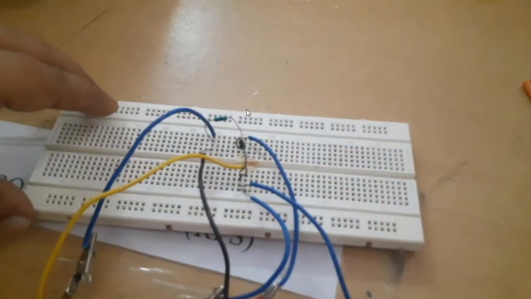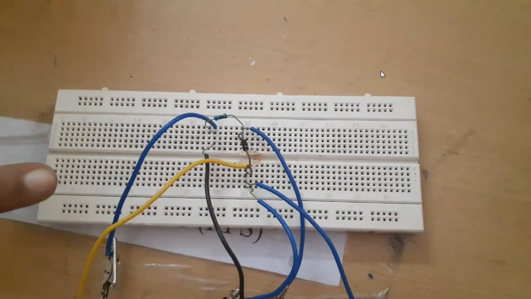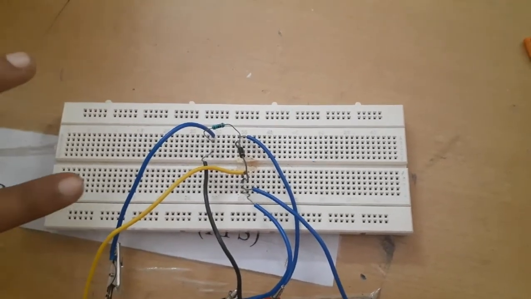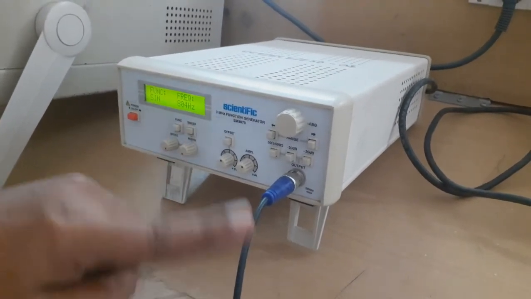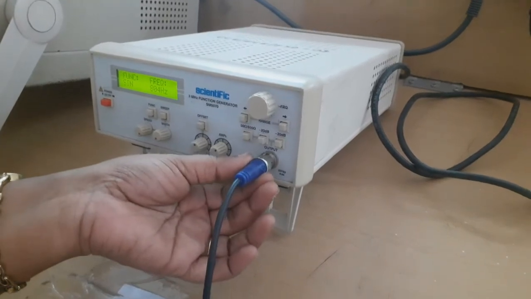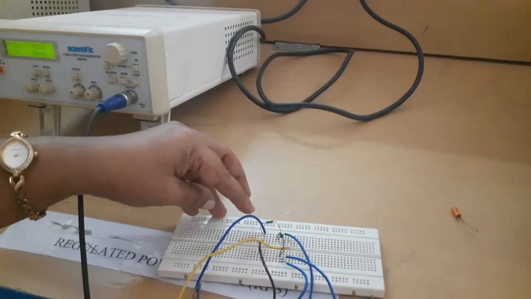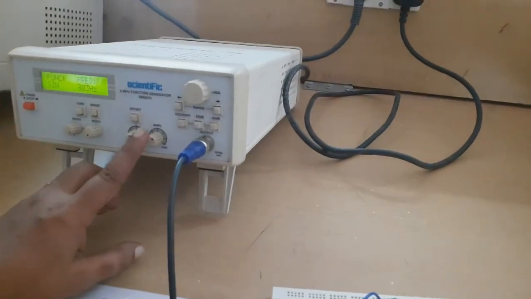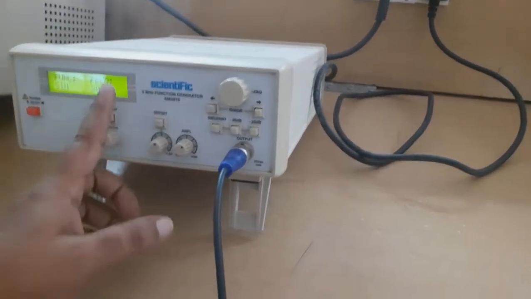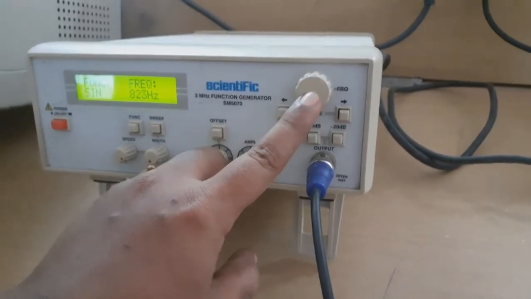So this is the circuit for the clipping process. It consists of a breadboard in which we are going to make our circuit, and this is the function generator which is used to give the input to the circuit by the use of a probe. By connecting this probe to the circuit, we can give the input signal. The function generator has amplitude and frequency knobs, so that we can set the input signal by the use of these knobs.